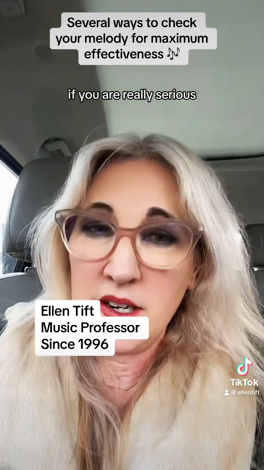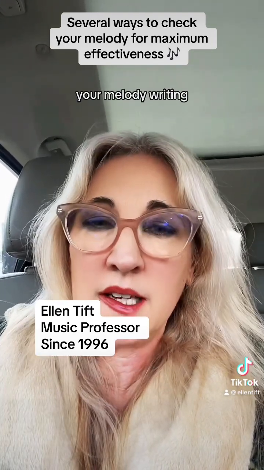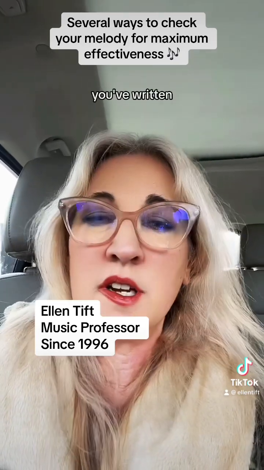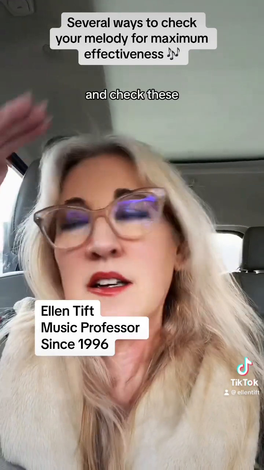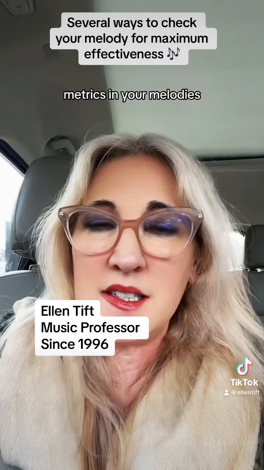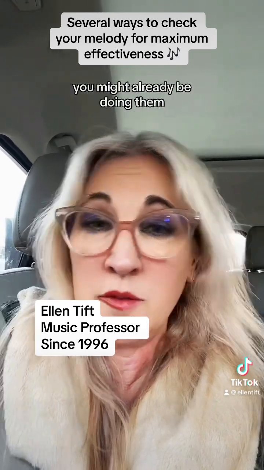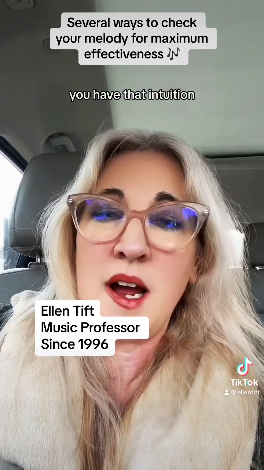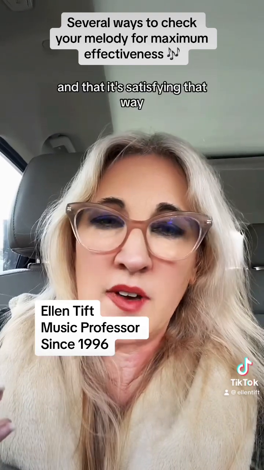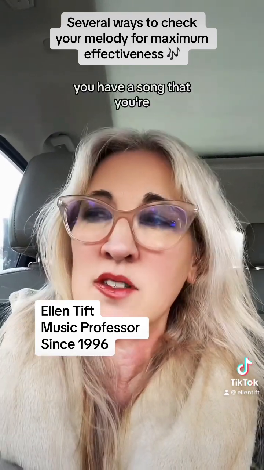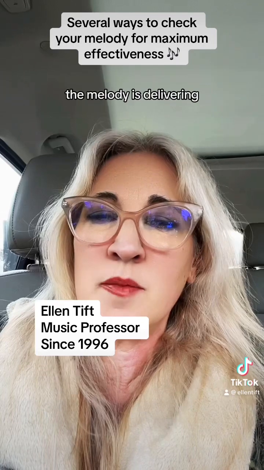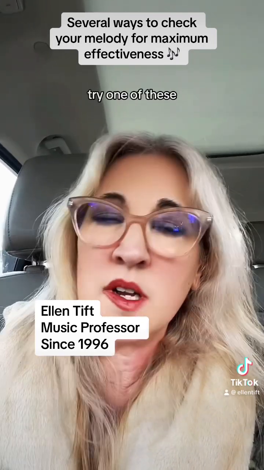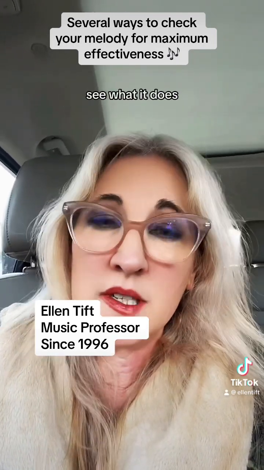If you are really serious about leveling up your melody writing, go back to the things that you've written and check these metrics in your melodies. See if you're doing these things intuitively. You might already be doing them just because you have that intuition and it's satisfying that way. But if not, if you have a song that you're not really sure if the melody is delivering, try one of these editing points, see what it does for your melody.